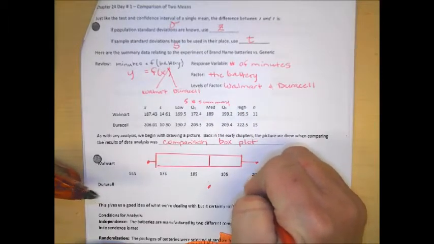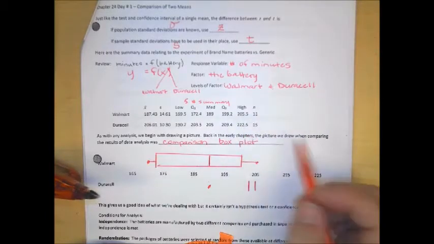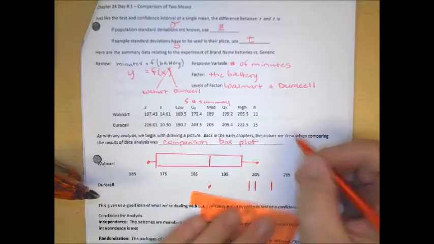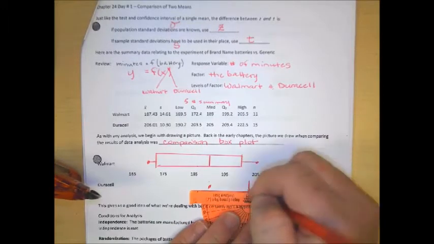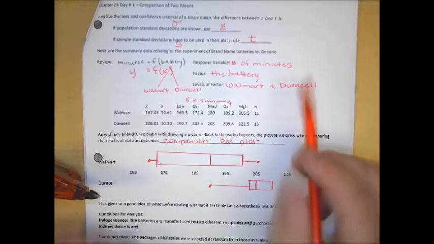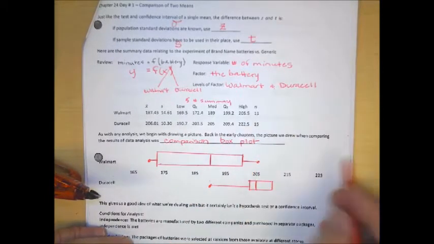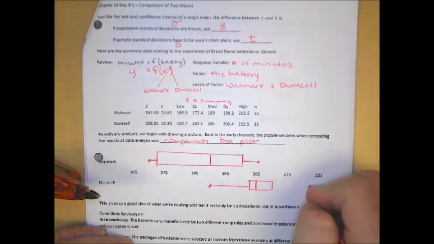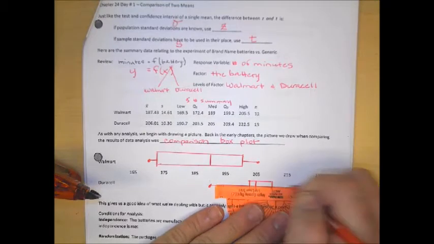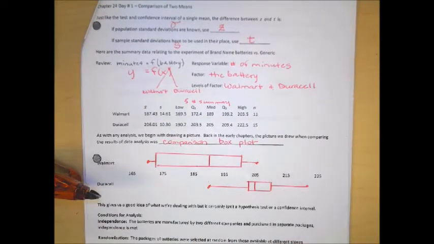The third quartile at 209.4, so basically at 210. So here's the box. The long whisker down here to the low, and the high was 222.5, so almost up to 225. And there we go. There's the comparison box and whisker plots of the two different types of batteries.